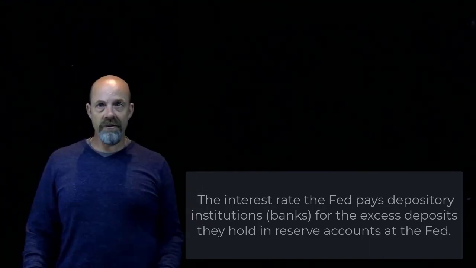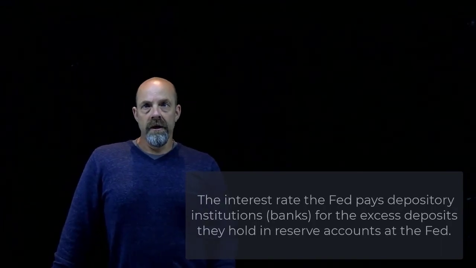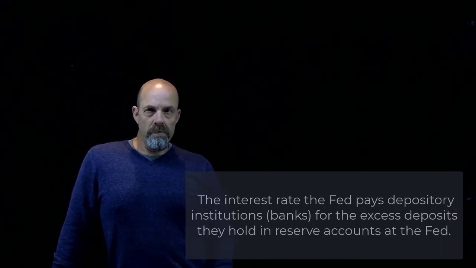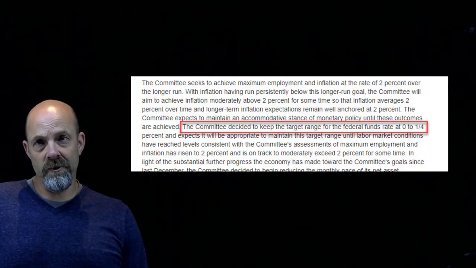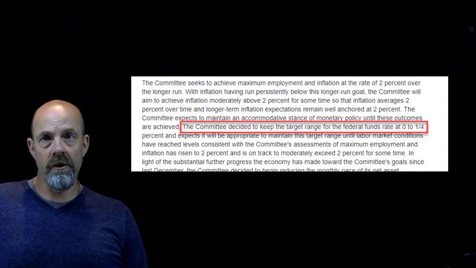Let's explain how this tool works. Let's take a look at the Federal Open Market Committee's latest statement. In the statement, they're targeting a federal funds rate between 0% and 0.25%. Their goal is to maintain a level of reserves that keeps the federal funds rate at that level.